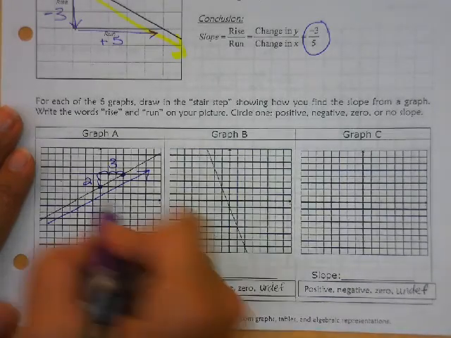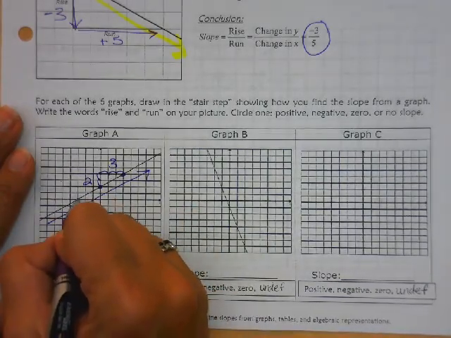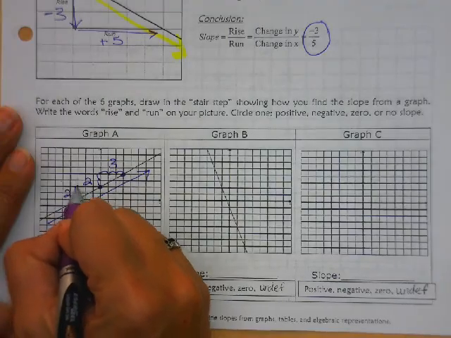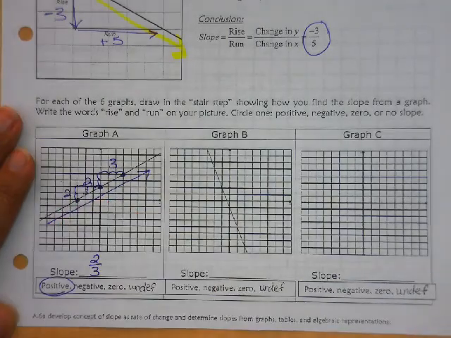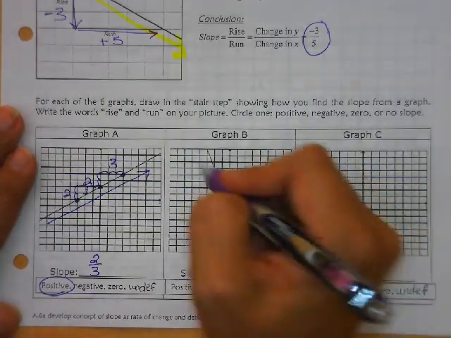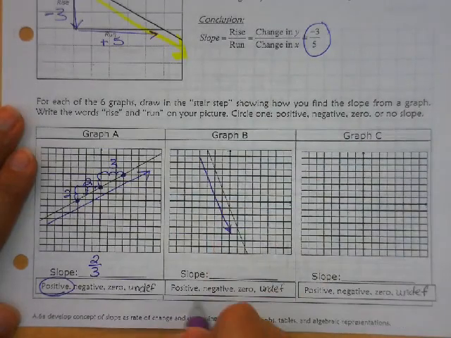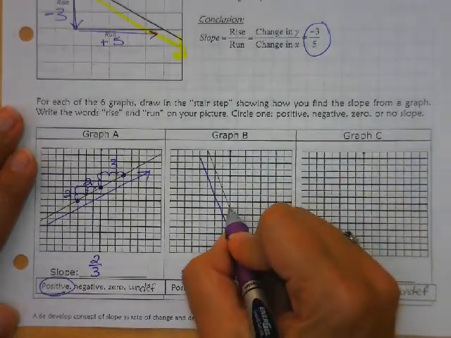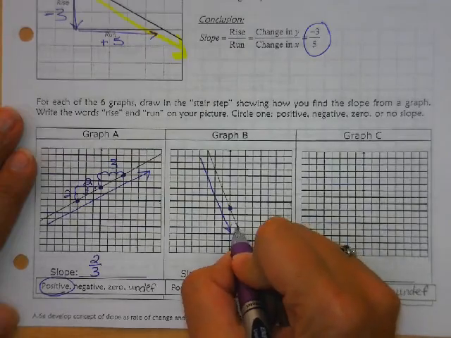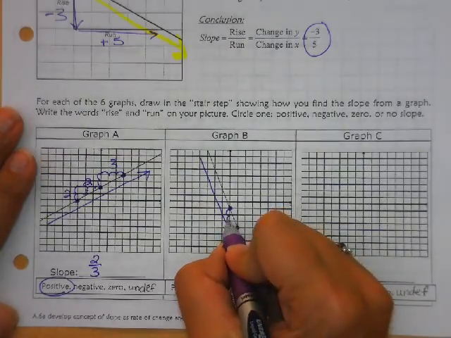So, and it doesn't matter what you count between. I can count 1, 2, 1, 2, 3. Should be the same because it is constant. This one has a negative slope. So again, I'll choose this point and this point. So I'm going to count 1, 2, 3.